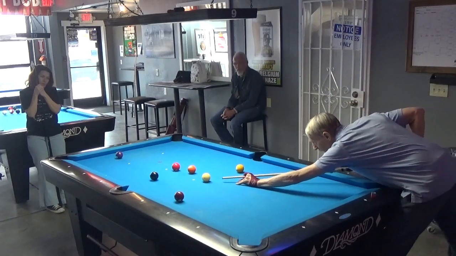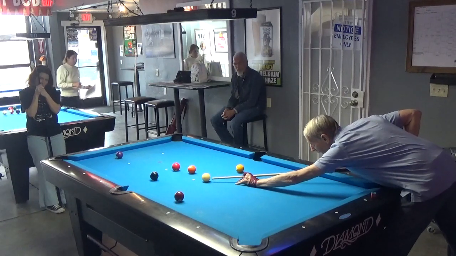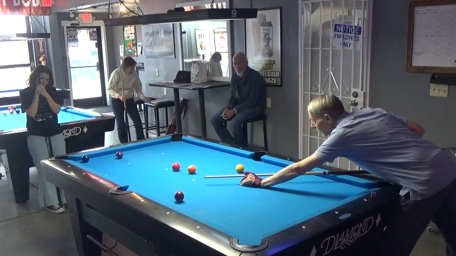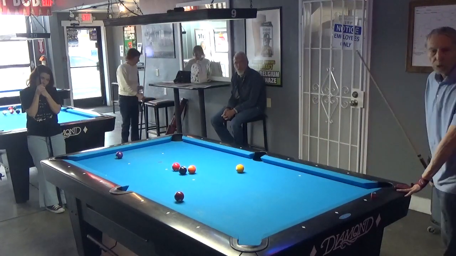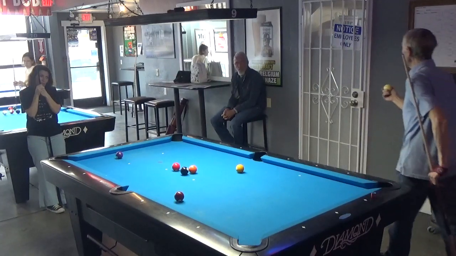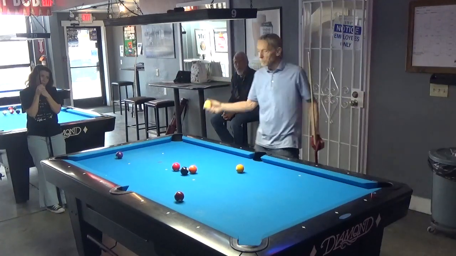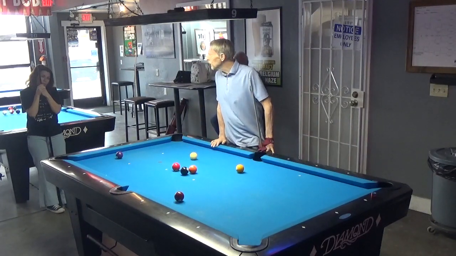Let's say I did something like this, though. I'll call the 8 in the corner, and I missed the 8 and scratched. Do I lose? Ball in hand, solids. Right. My opponent gets ball in hand. I don't lose the game in that case. My opponent gets ball in hand anywhere on the table. So the rules are a little bit different.